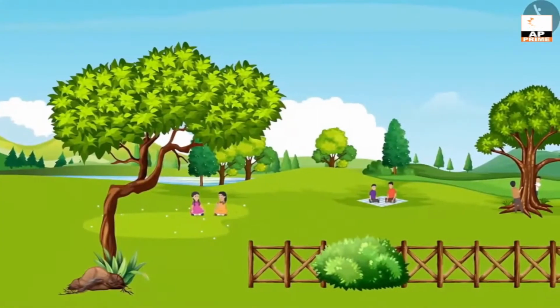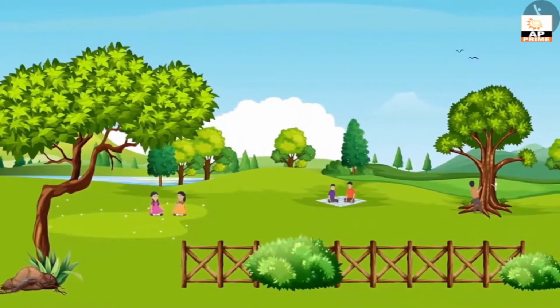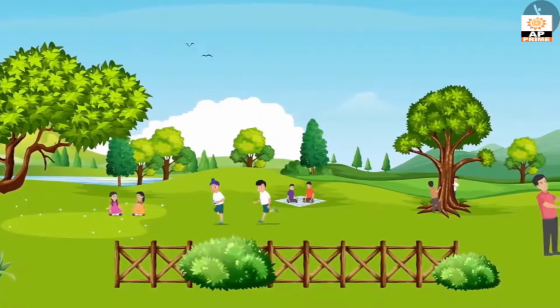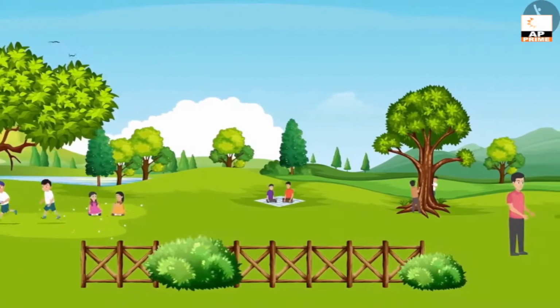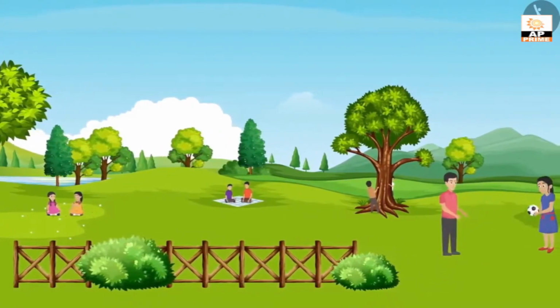On the picnic spot, people were playing different types of games. Some kids were singing songs, and some others were playing Catch the Thief, and many kids were just sitting on the mat and chatting with each other. Pushpa and Pankaj were playing catch with a ball.